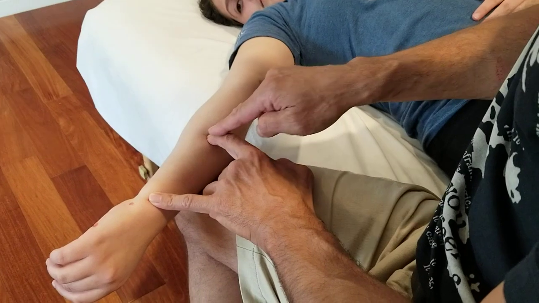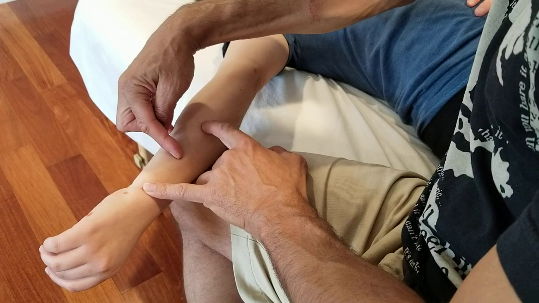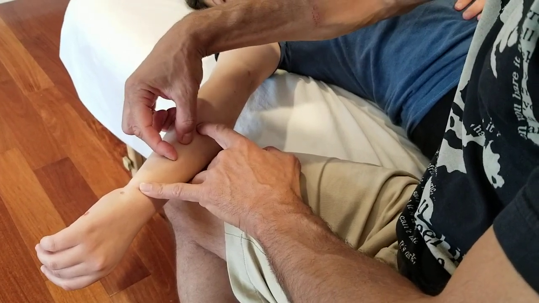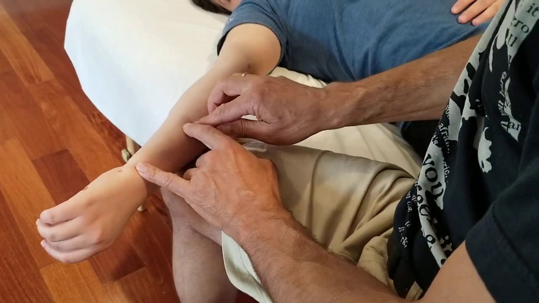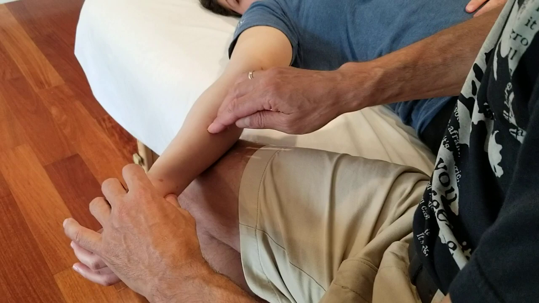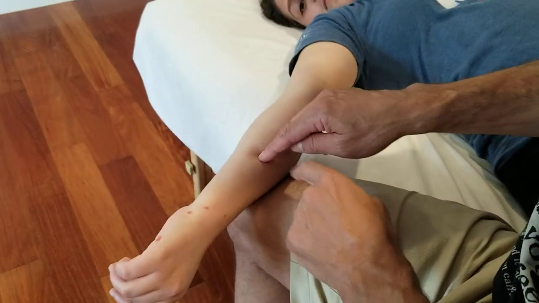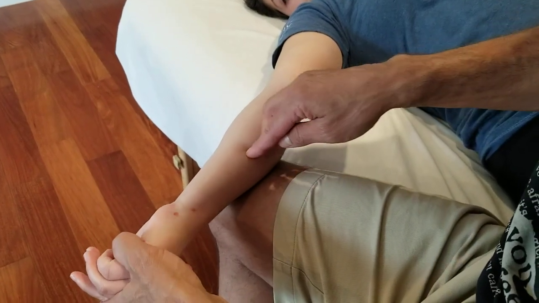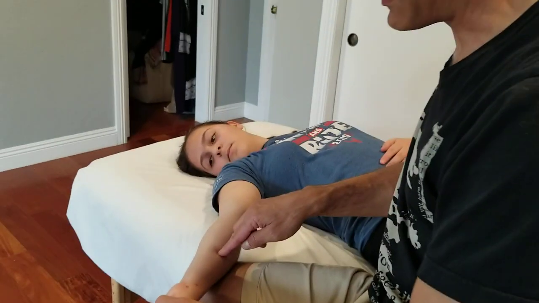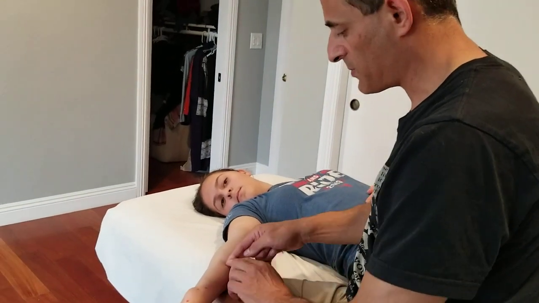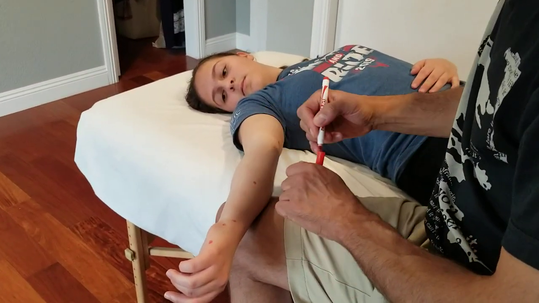So if we know we're looking for the 5th measure, we can take that measurement of 6, divide it in half, we got 3 and 3, and then this is 4.5, move a little bit more, which is about 1 tun proximal or distal to where we were. Now that point is located between the flesh of the flexor carpi ulnaris muscle and the edge of the ulna, right there. That's our small intestine 7, which is also a luo connecting point that we discussed earlier. Let me put a quick dot here and we'll conclude the first part of the small intestine channel.